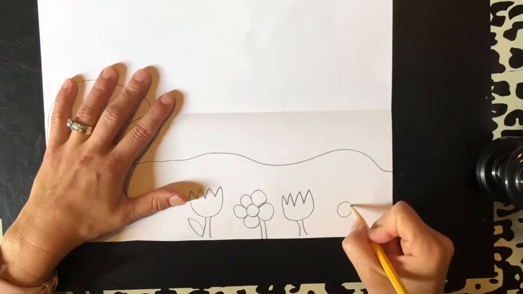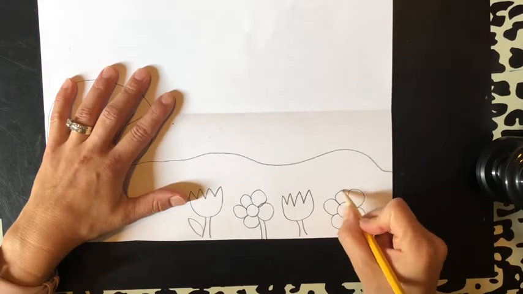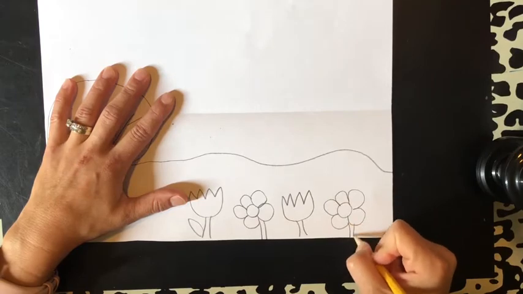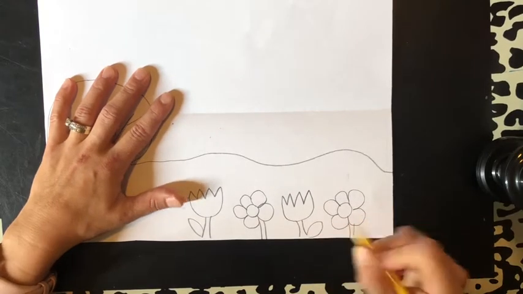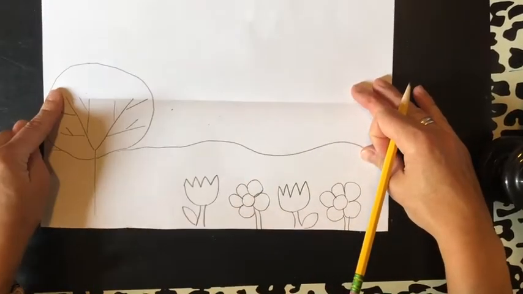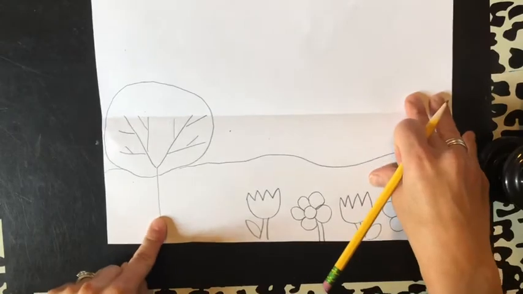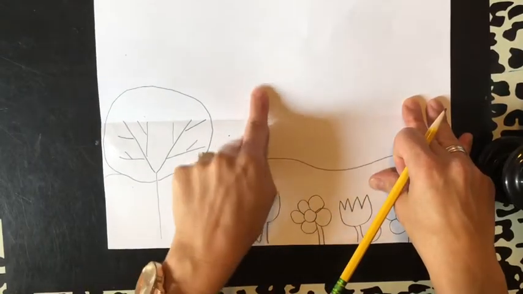And that last circle. I'm gonna add another leaf. There we go. Now let's talk about this middle ground of our paper. We're gonna repeat like we did over here and get another Y tree.